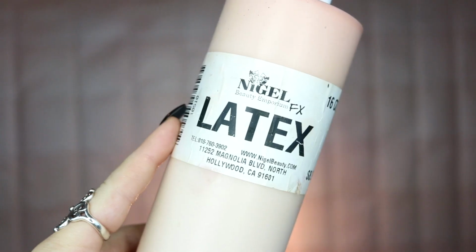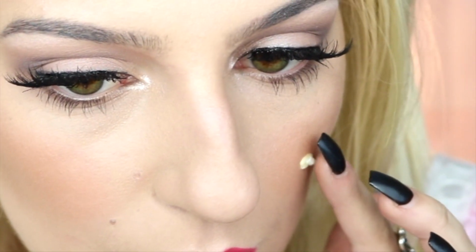You're going to be taking some liquid latex on a Q-tip, and you're just going to be applying that to the area that you want to have your pimple, placing your pimple on top of that. Looks super cute. And then just go ahead and apply anything else as needed. I decided to add a tiny bit of a cotton ball just to give it more of a popping point before blending out the edges with some more liquid latex as well.